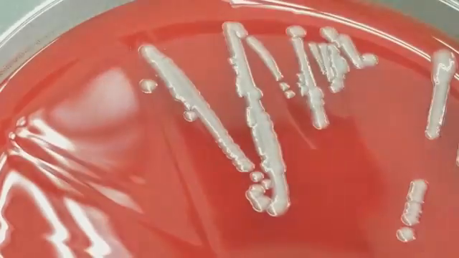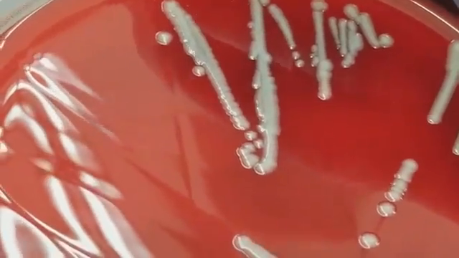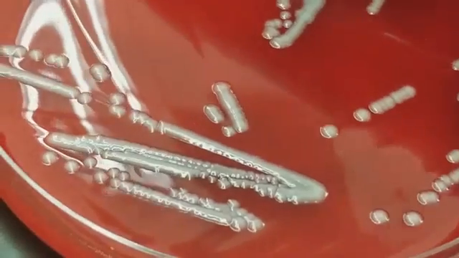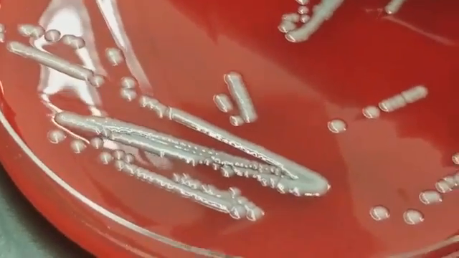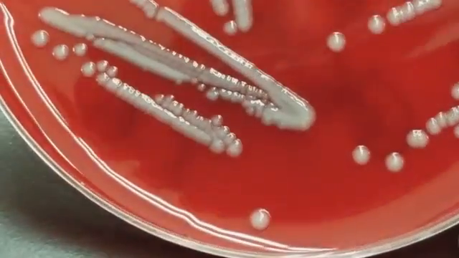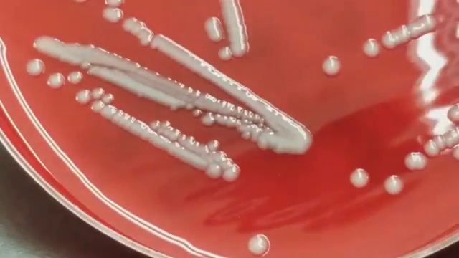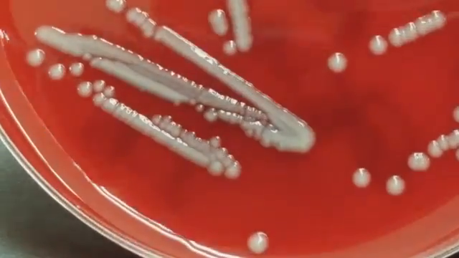I don't mean to sound excited about that, but this is E. coli, Escherichia coli, and it is a GNR as well, and it is part of the family Enterobacteriaceae. We can see some of that scalloping there. If my phone would focus, I'm so sorry. There we go.